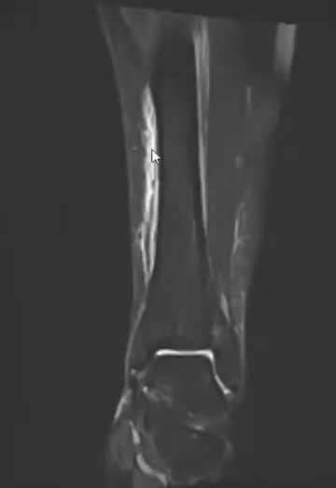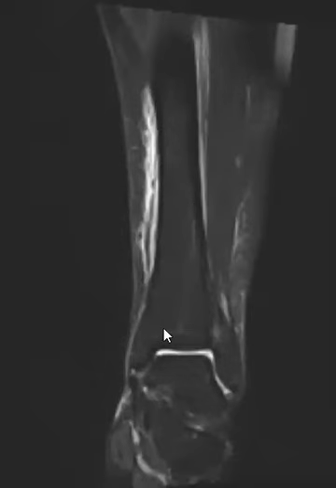And on this coronal STIR sequence, we see the process is pretty extensive. It goes about 10 centimeters in length, and again, it's over the medial and anterior portions of the tibia. And again, there are no marrow changes. And so this is what we call tibial stress syndrome.